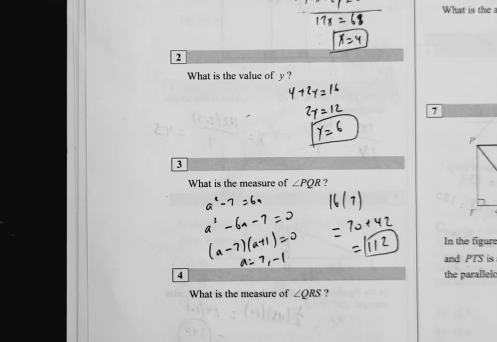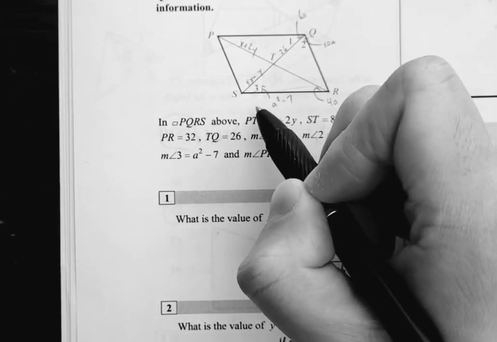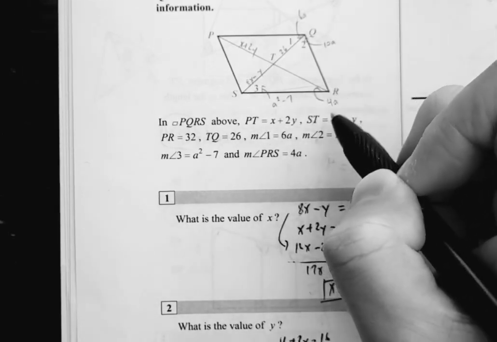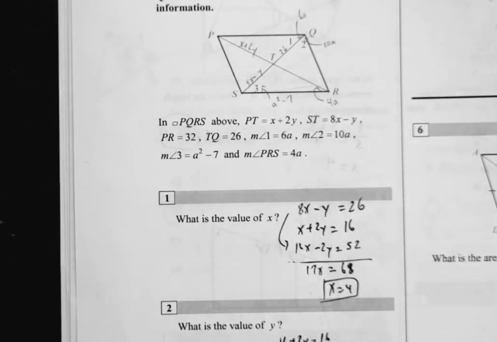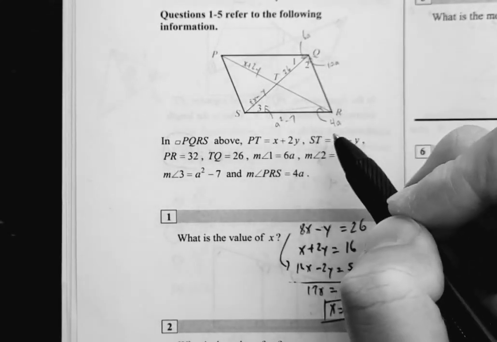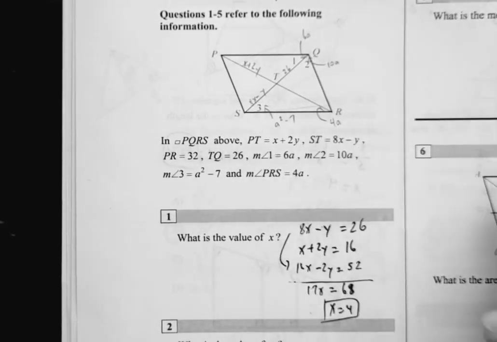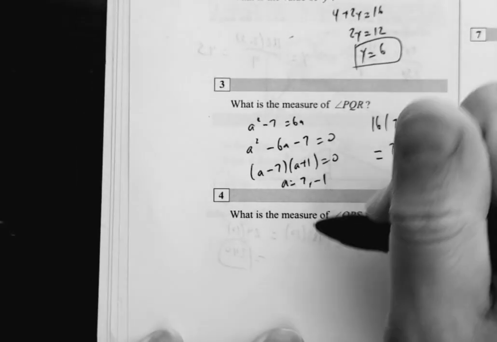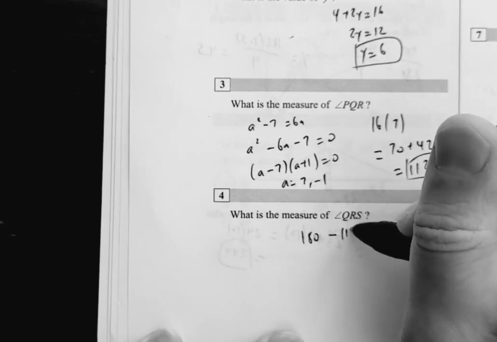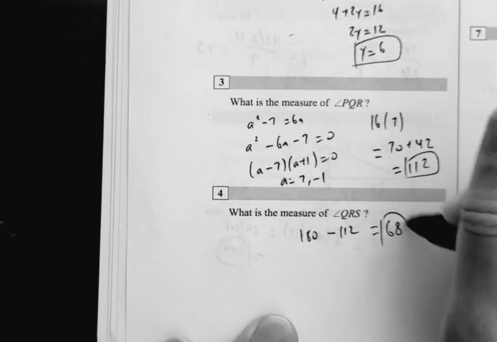Okay. Now, what is the measure of angle QRS? Where's QRS? QRS. This entire angle here. We don't need this for a, actually. Well, it might have helped with solving the other one, but we don't need this. Because we know that PQR and QRS are supplementary. So we can just do 180 minus 112, right? Which is 68.